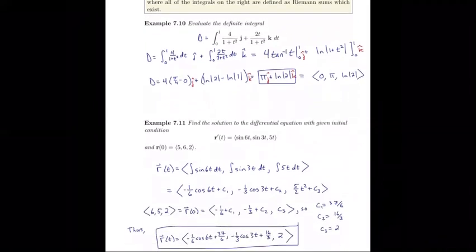Okay, so lastly at the bottom, find the solution to the differential equation with given initial condition. So it's a very simple differential equation. If we're given a derivative and it's equal to some function, a solution to a differential equation is finding the function r of t, right? That's what we're asked to come up with. What is r of t if its derivative is as such and it has this initial condition? The function satisfies this initial condition.